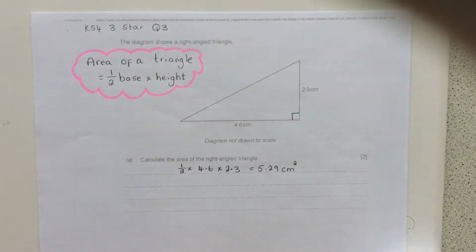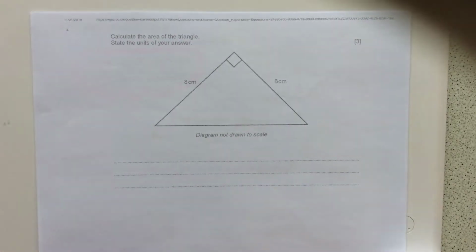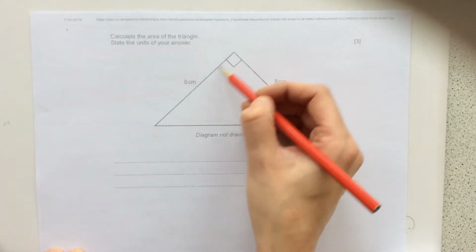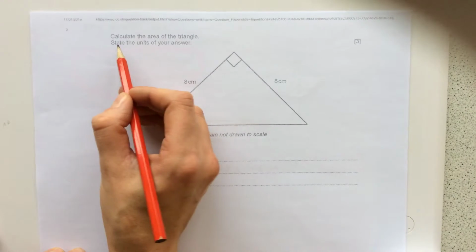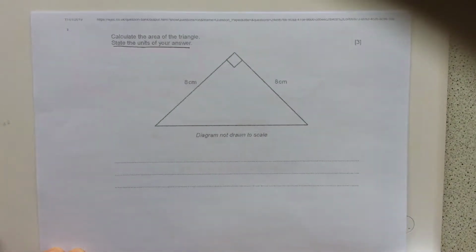So we're going to look at another one, and this one has got a little bit of a different orientation. Now it doesn't matter, this is a different orientation, it's still looking for the perpendicular height. So we can see here, this line and that line make a right angle. We're still looking to calculate the area of a triangle, but this time we're saying state the units of your answer. That's your hint that you must show your units.